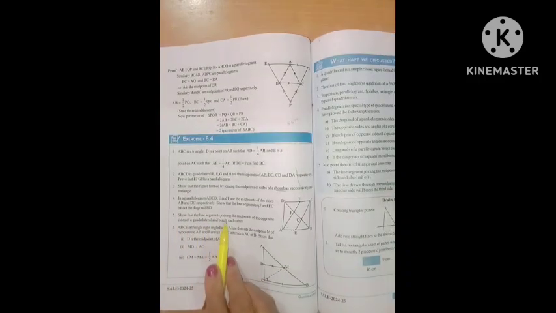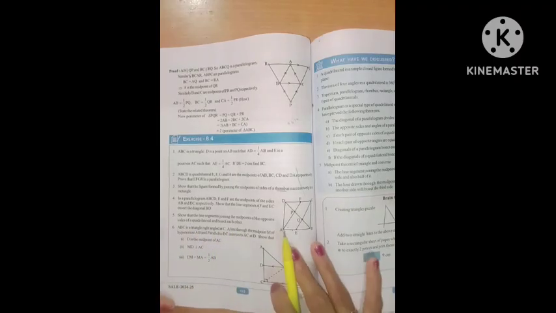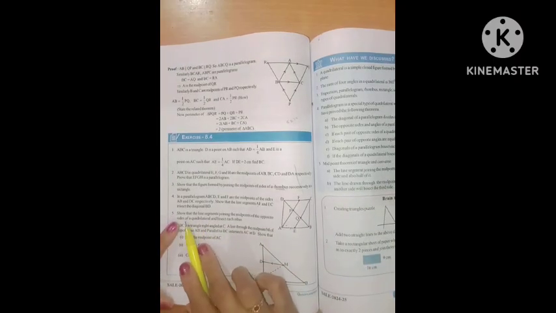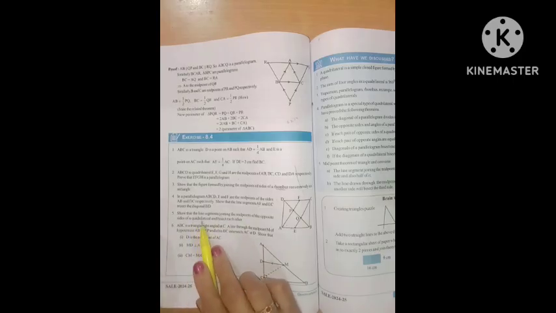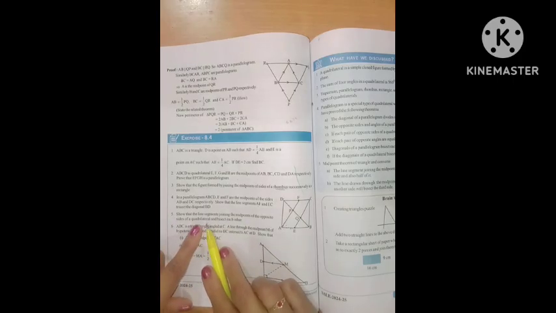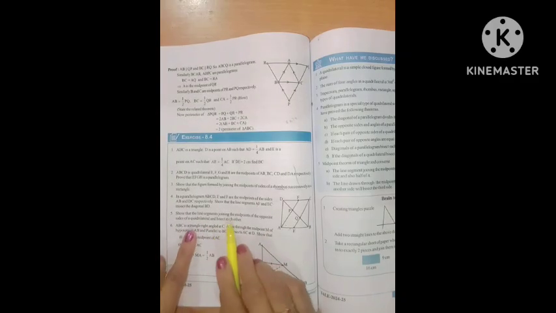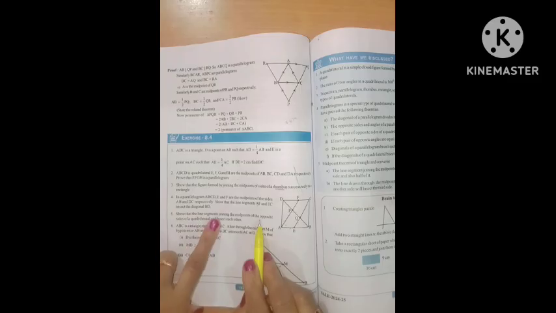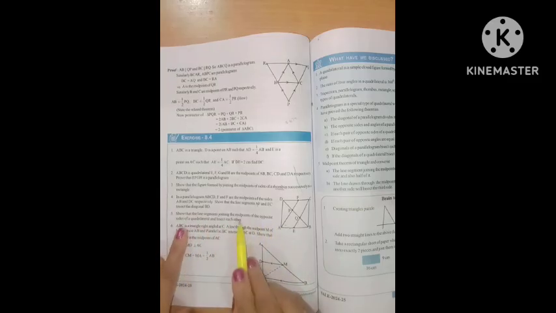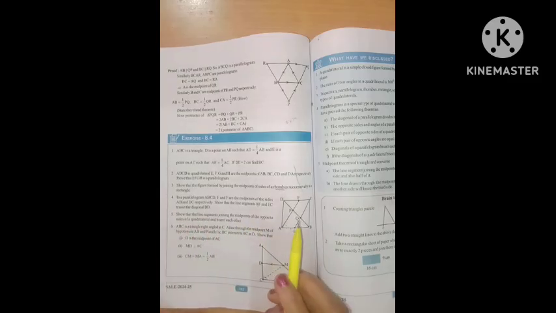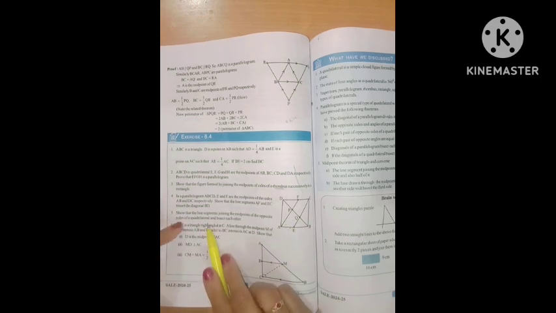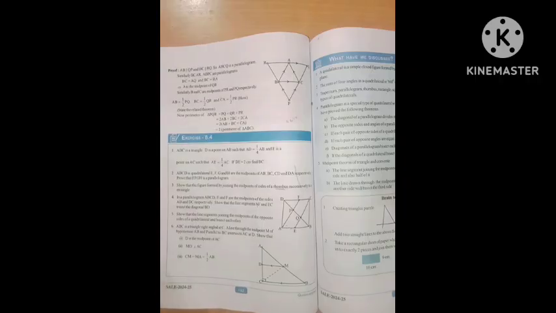Next, the fifth one. Show that the line segments joining the midpoints of the opposite sides of a quadrilateral bisect each other. This is the question. First, I will explain what is given and what is asked. Let us take one quadrilateral ABCD, and let P, Q, R, S be the midpoints of its sides.